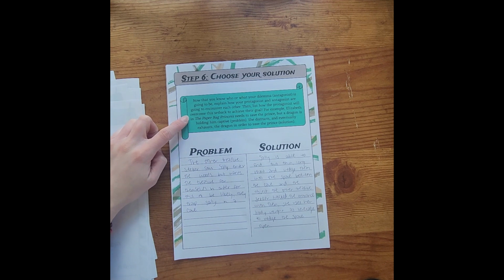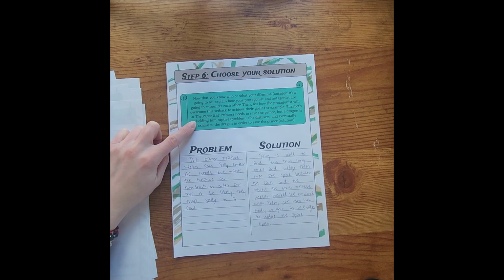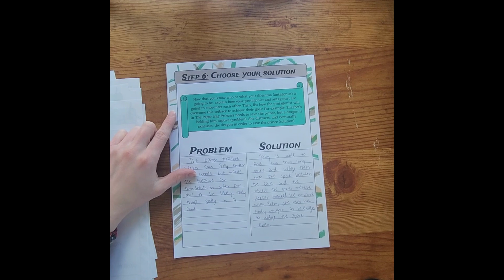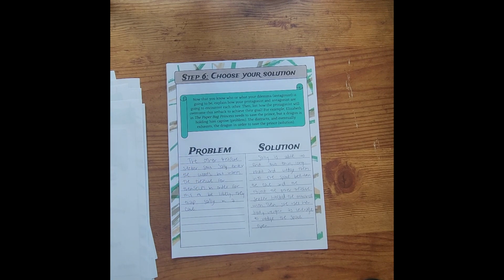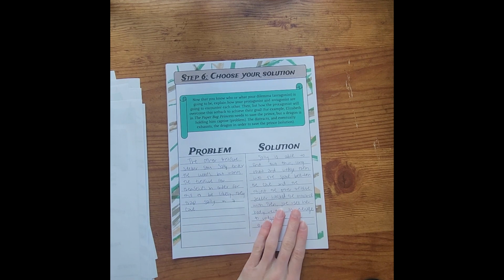For example, Elizabeth in The Paper Bag Princess needs to save the prince, but a dragon is holding him captive. There's your problem. She distracts and eventually exhausts the dragon in order to save the prince. That's your solution. So they have a column for problem and a column for solution.